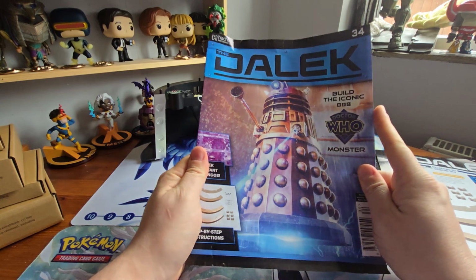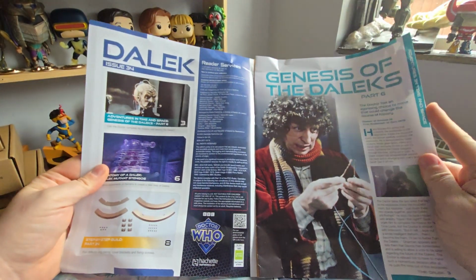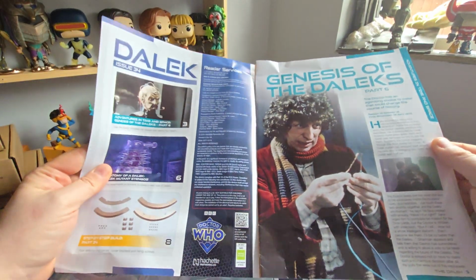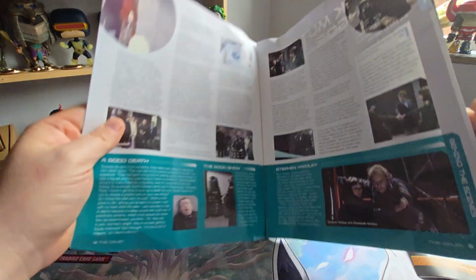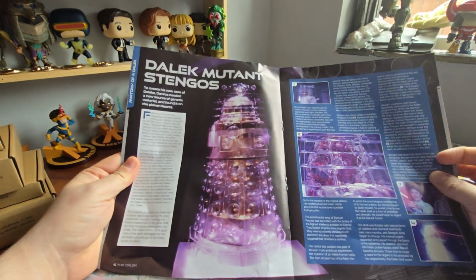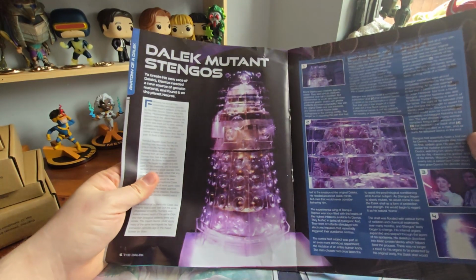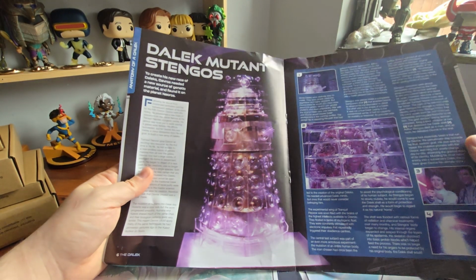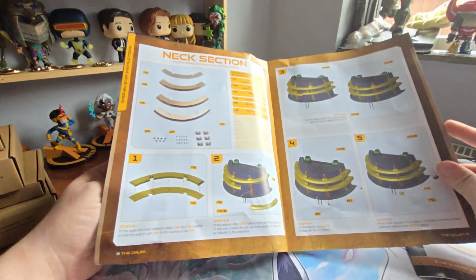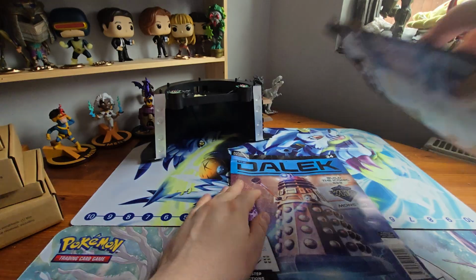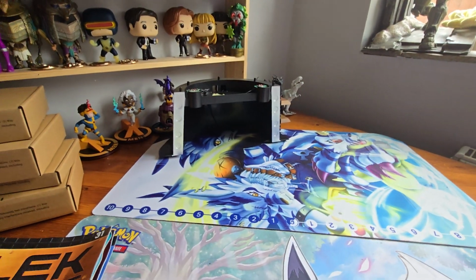And then last we will have issue 34, which looks at part 6 of Genesis of the Daleks and Adventures in Time and Space. Anatomy of the Dalek in Dalek Mutant. Anatomy of the Dalek looks at the Dalek Mutant itself from Stenagos, and then we get our build. So there we have the magazines. Let's put those to one side and let's get to assembling.